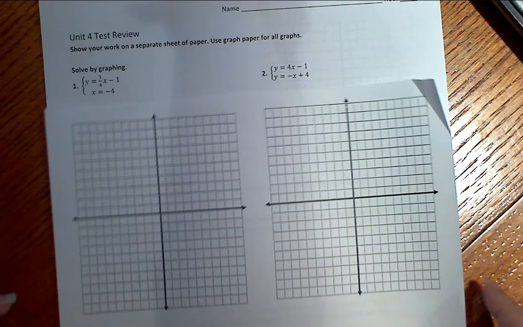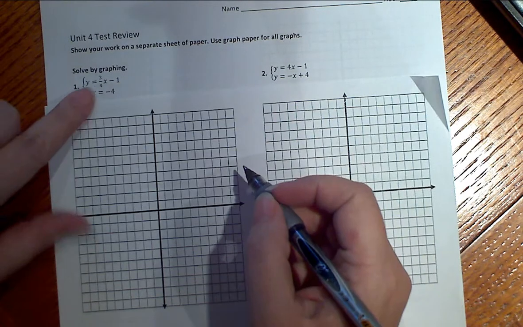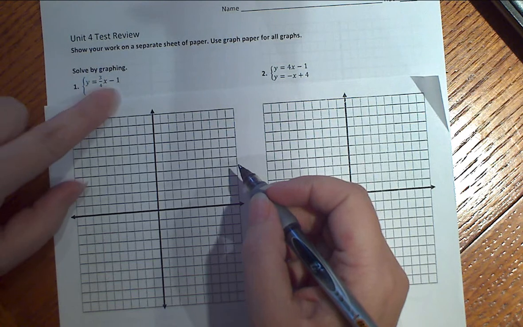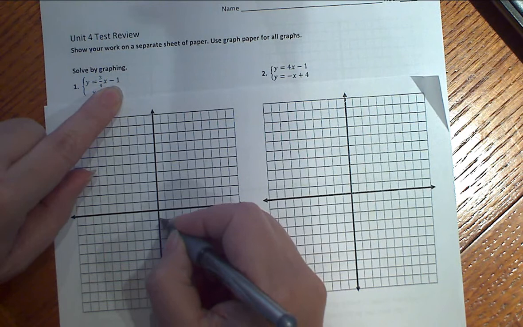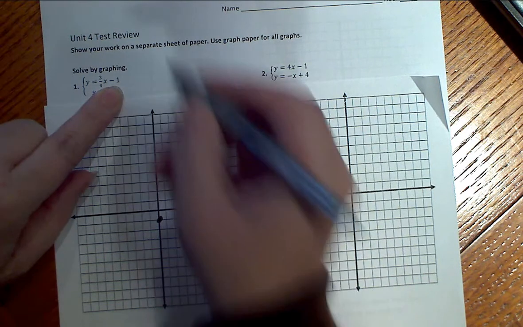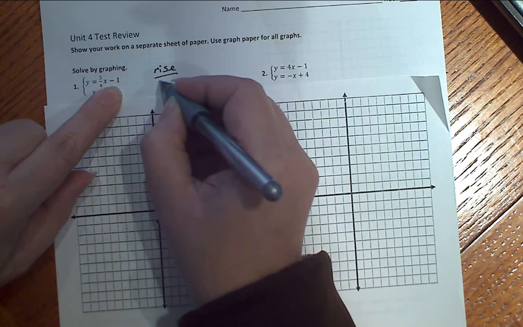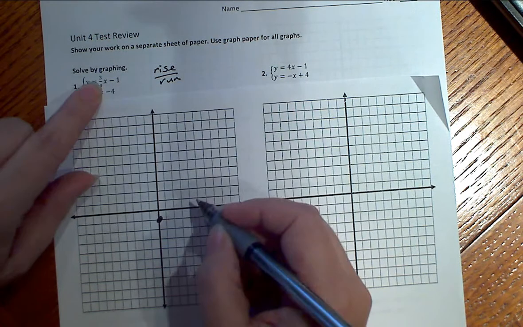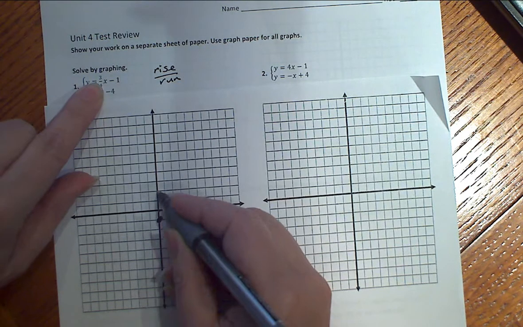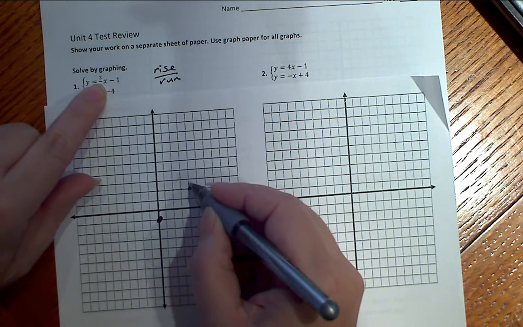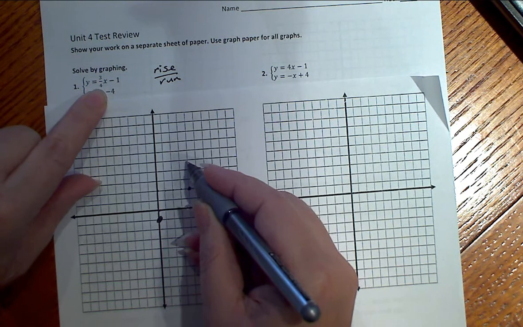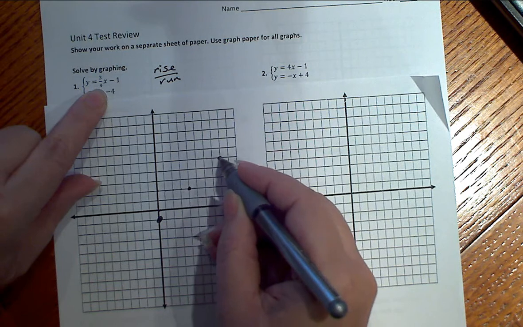So we have here y equals 3/4 x minus 1. That's my y-intercept, so I'm going to go to -1. And remember, it's always rise over run. So I'm going to rise 3, 1, 2, 3, and run 4, 1, 2, 3, 4. And then I'm going to connect those.